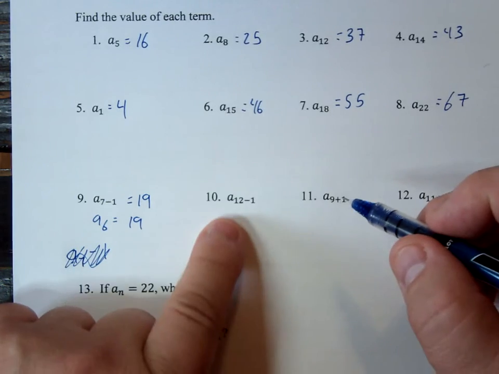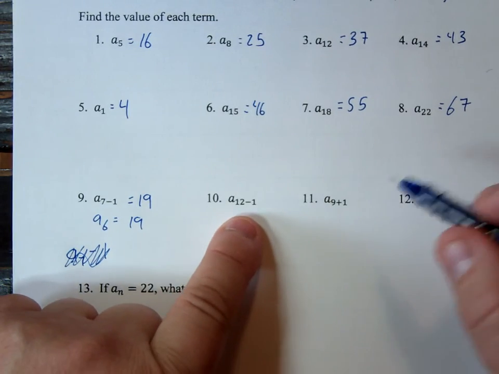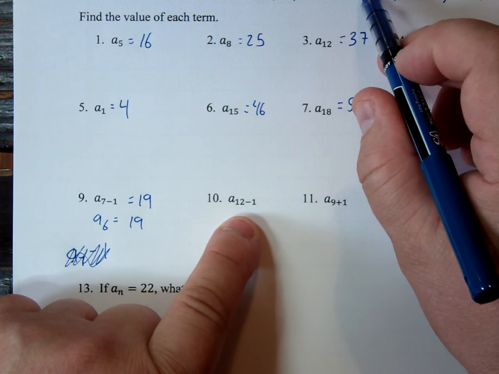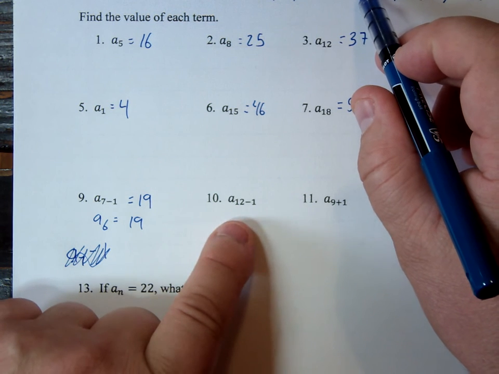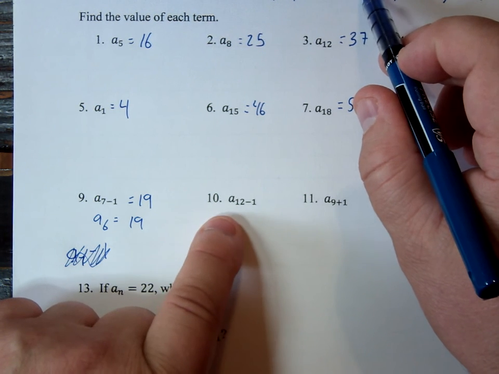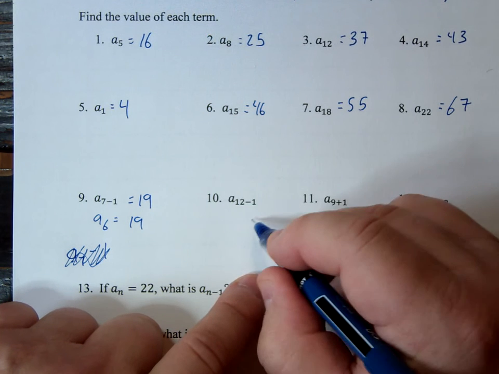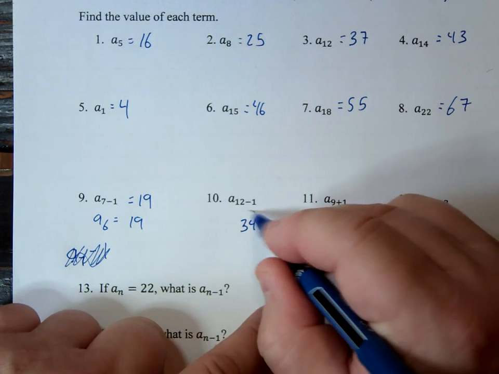Same thing here. What is a sub 12 minus 1? Well, if the 12th term is 37, then the one before it, the 12th minus 1, would be the 11th term, which is 34.